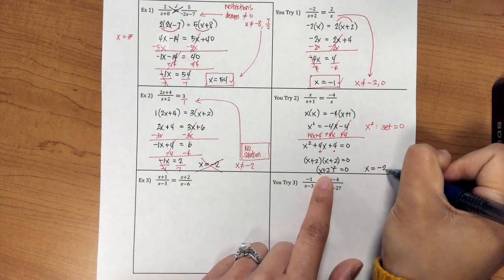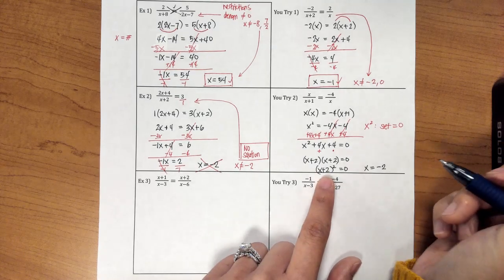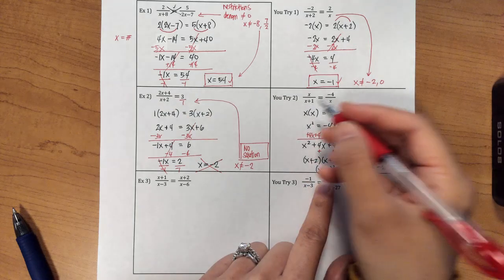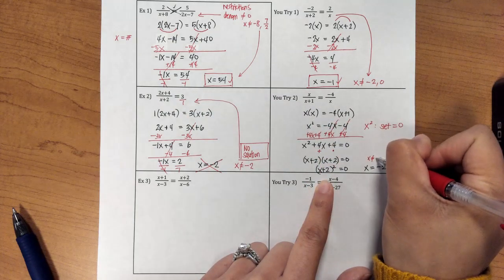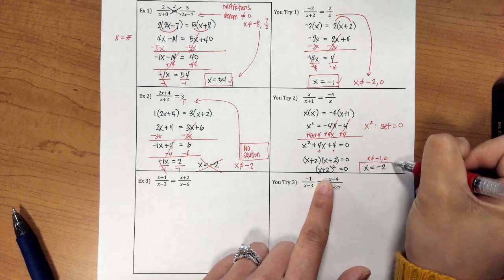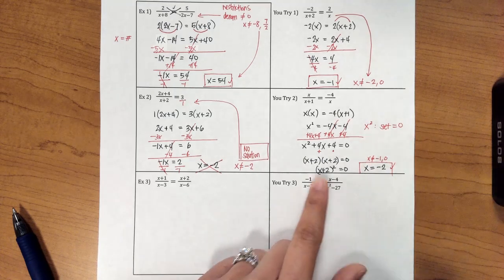There's only one of them. Technically there's two, right? Repeated solutions. Let's check our restrictions. X cannot equal negative 1 and 0. You cannot do the check in your head, so please show me that you check the restrictions. Okay.